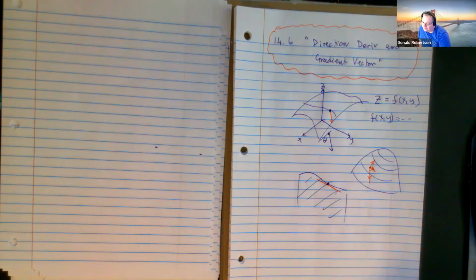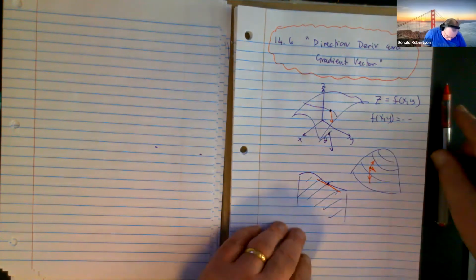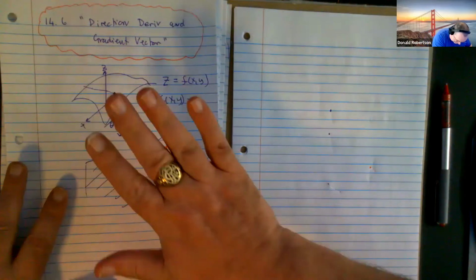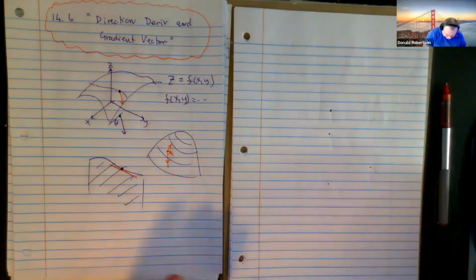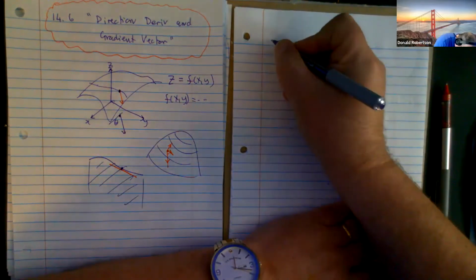So far, so good. So that's what a directional derivative is. What is a gradient vector?